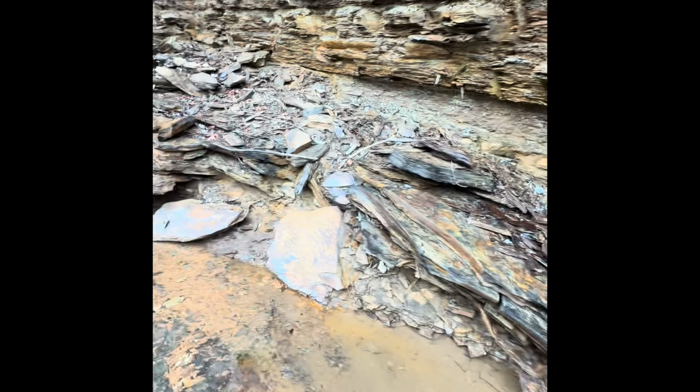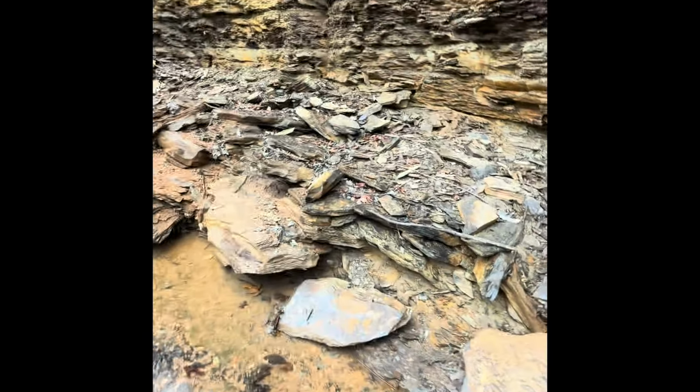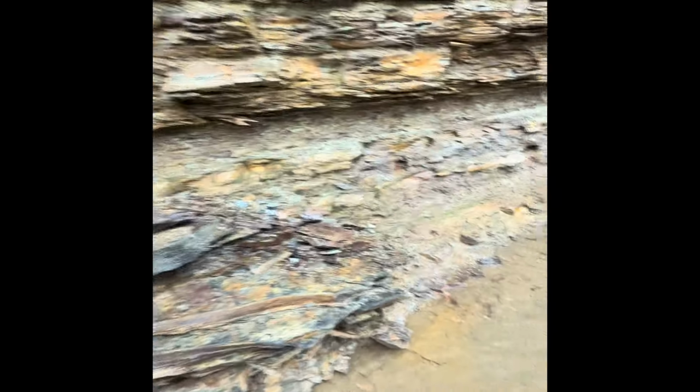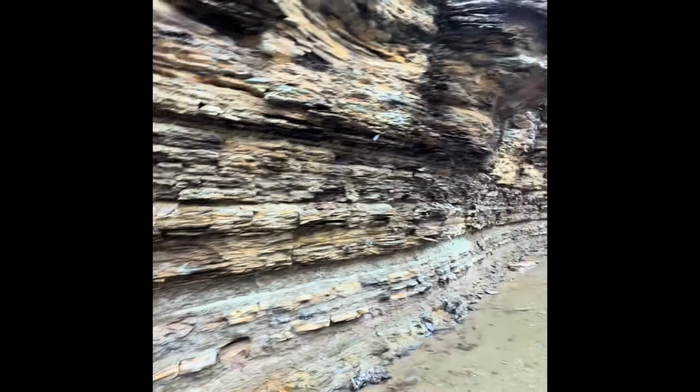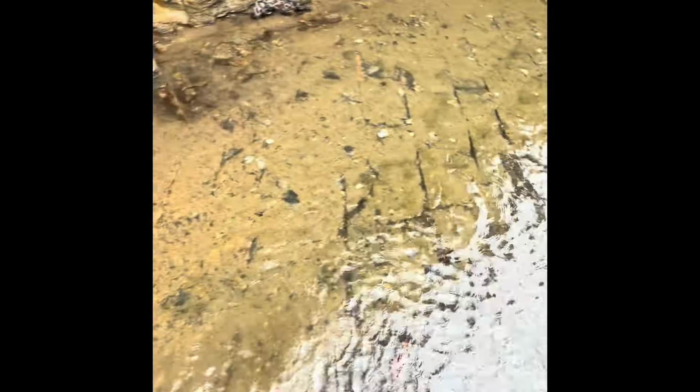I know the layers change the further you go, but yeah, this is what you want to look for in creeks like this with fairly exposed beds. And you can see kind of how these rocks are jointed.